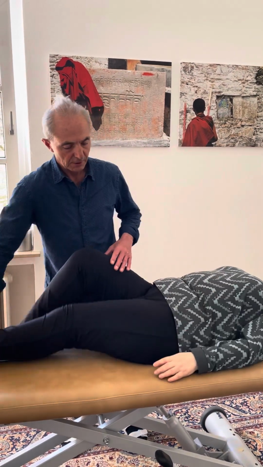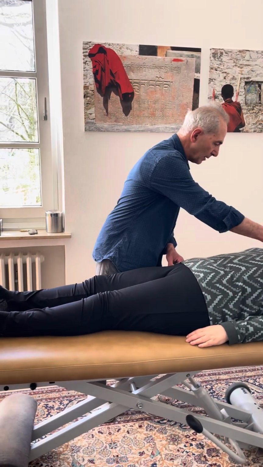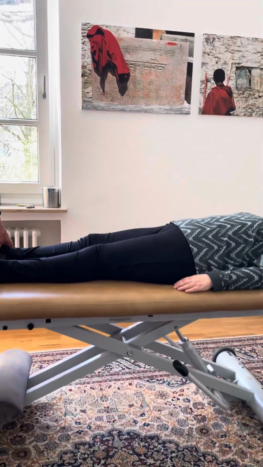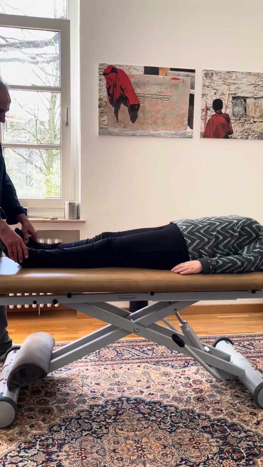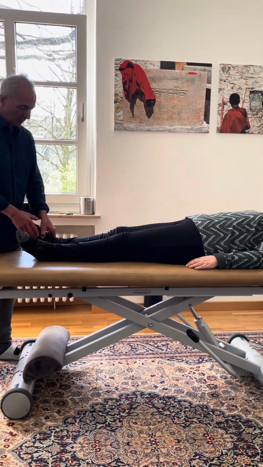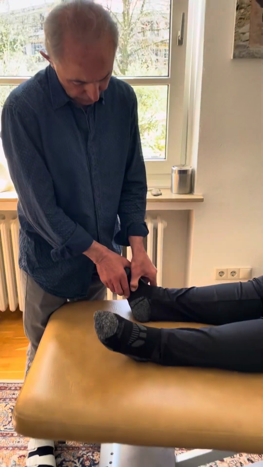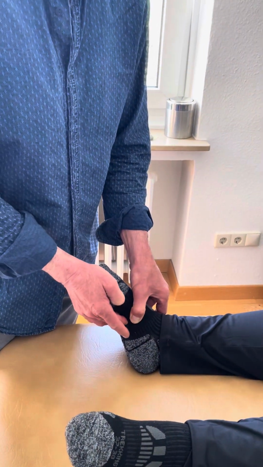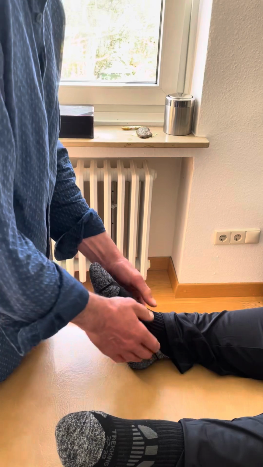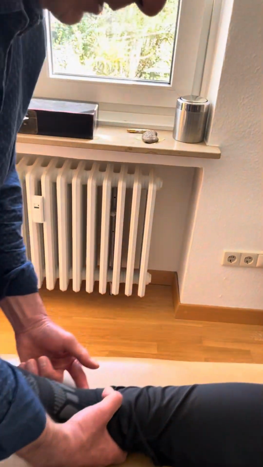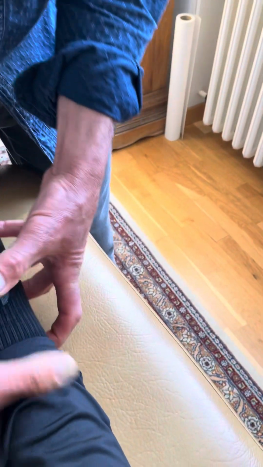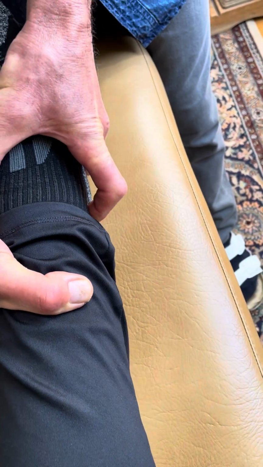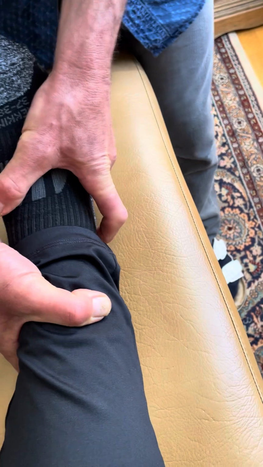And the myotendinous chain starts at the feet. Look at this point. Is it painful here? What direction do you prefer? Downward or upward? Upward. And we look at the second point, which is important. Is it painful here? Yes. And what do you prefer, upward or downward? Downward. Okay.